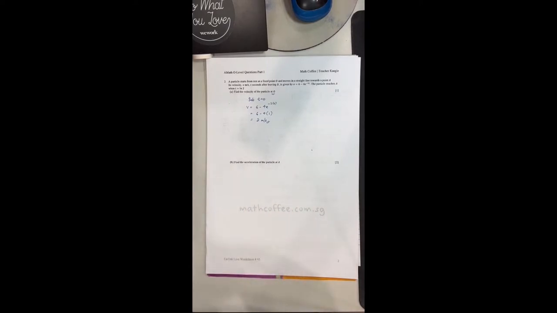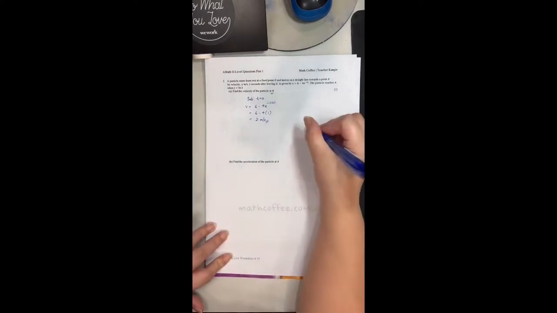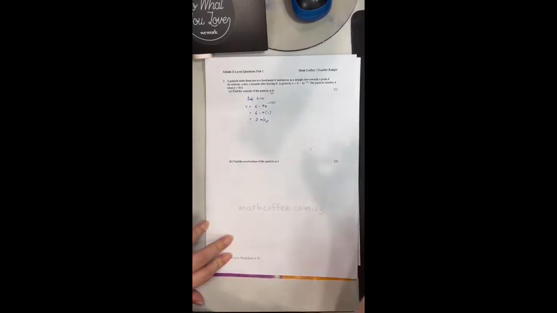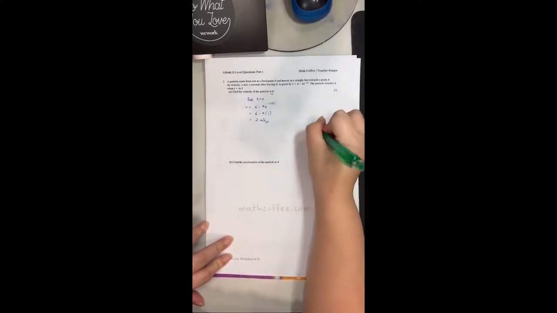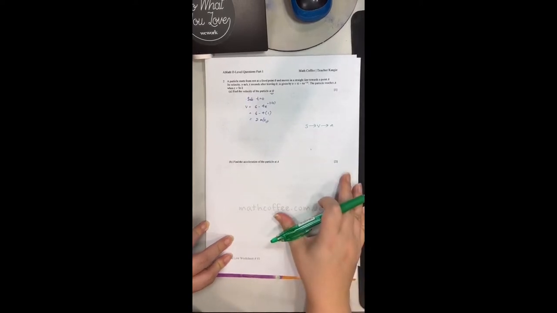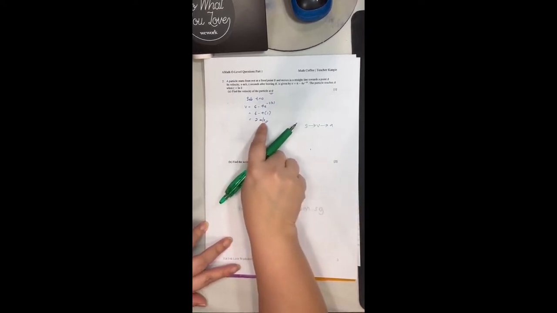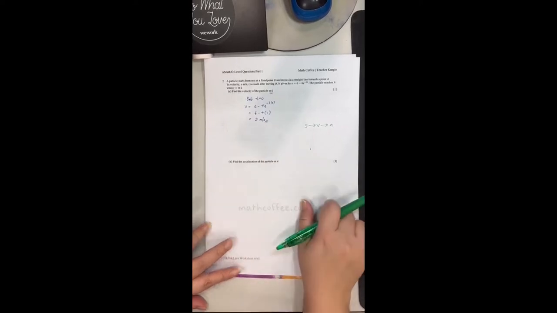Okay, now acceleration. For kinematics, you need to know this: SVA. Put the units lah. You always ask this kind of question. Why give them a chance to deduct marks, correct or not?